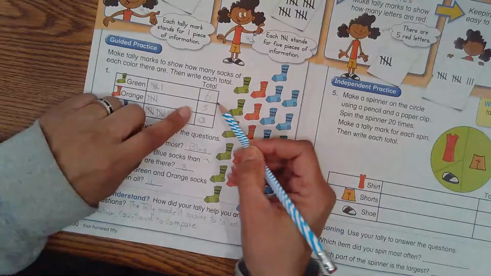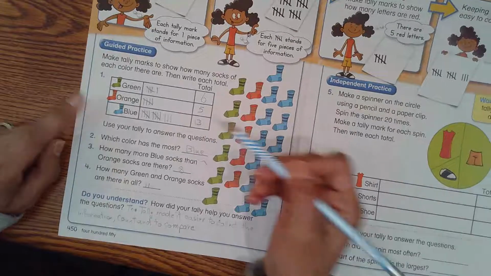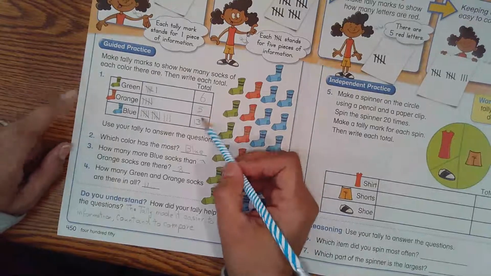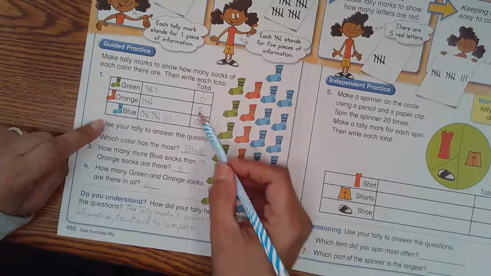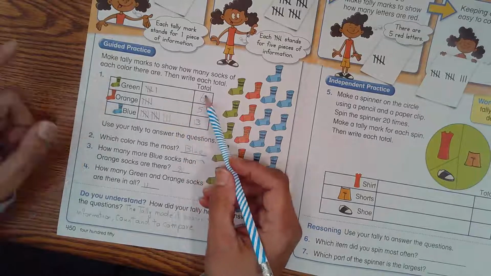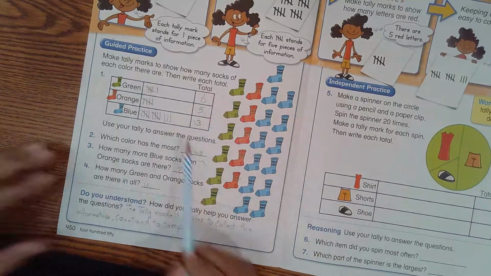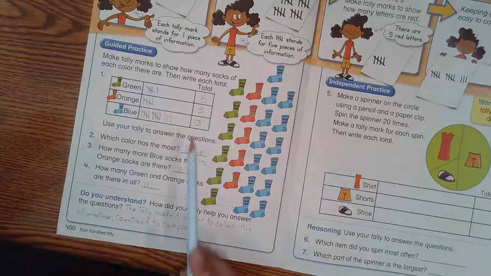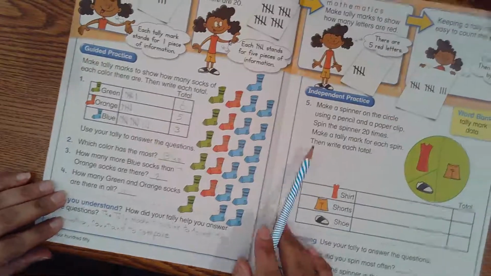When I look at it like that, I can tell which color I got the most. If they ask me which one is the least, I can easily answer. When they say the difference between the orange and the blue, I know that I can subtract. And when they say green and orange together, the total, I know that I can easily add. So having that tally makes it easy for me to get the information, count, compare, and add.